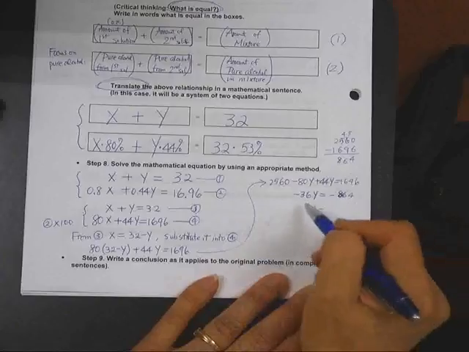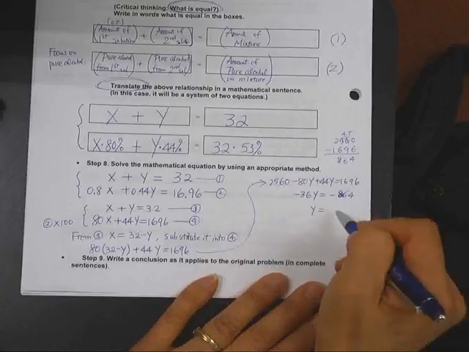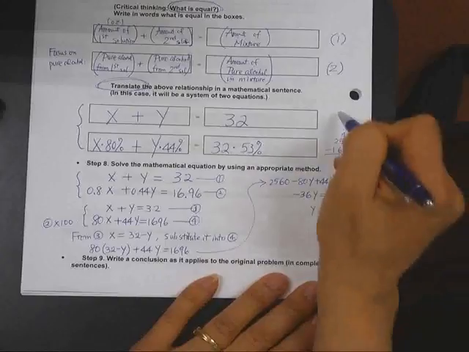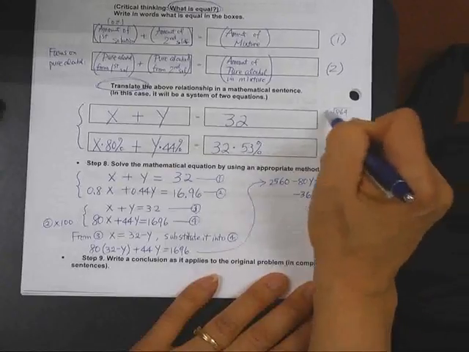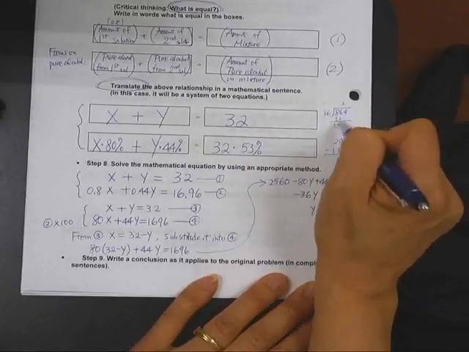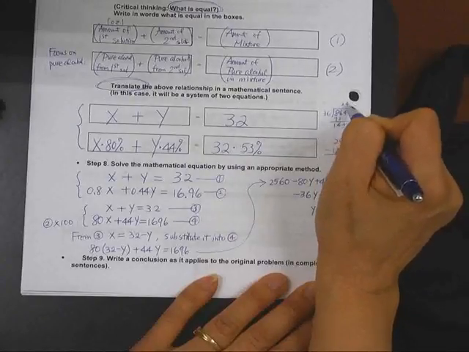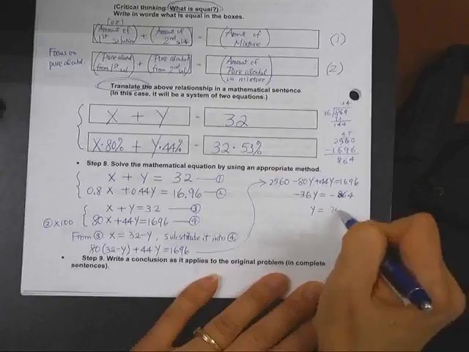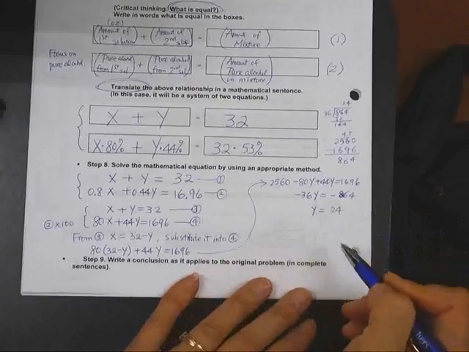Divide both sides by 36. So what do you get? Divide 864 by 36, you get, what do you get? 24. So y equals to 24.